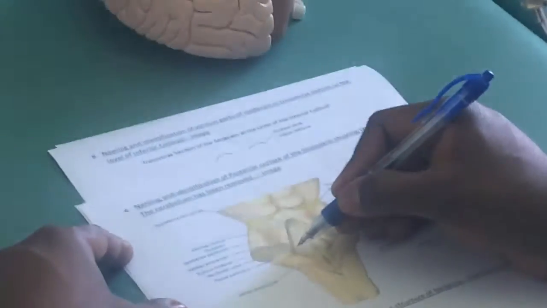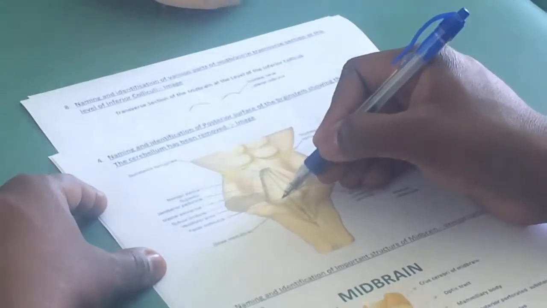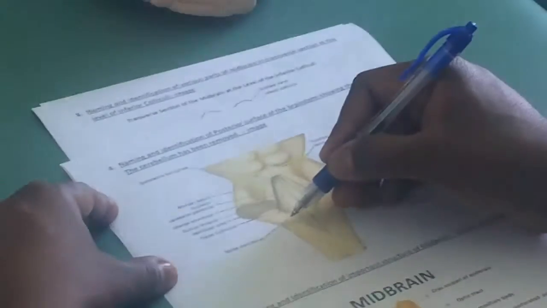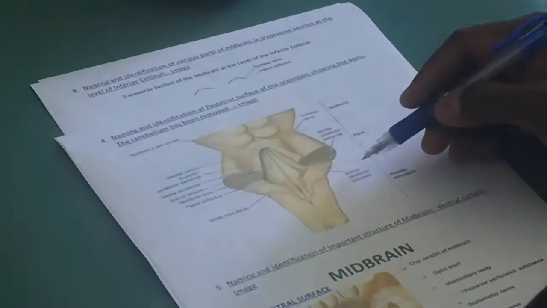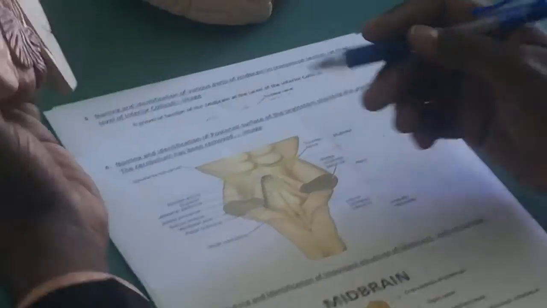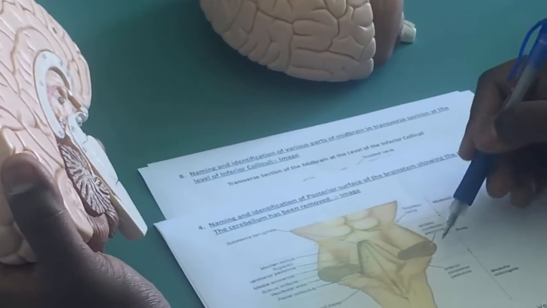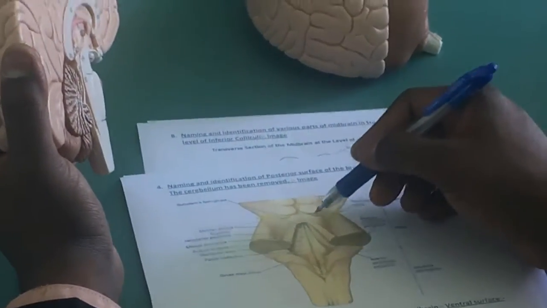Again the vestibular area. Then facial colliculi. Stria medullaris. Inferior cerebellar peduncle connecting to the cerebellum. Middle cerebellar peduncle connecting to the cerebellum. Trochlear nerve, which is there.